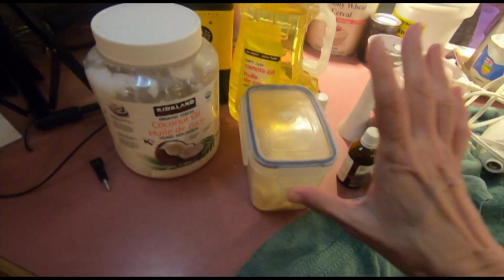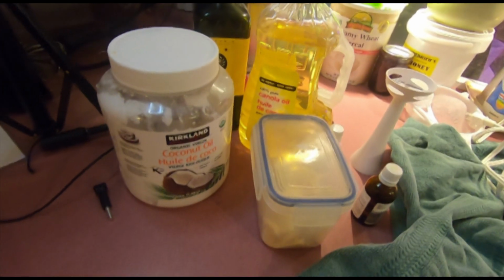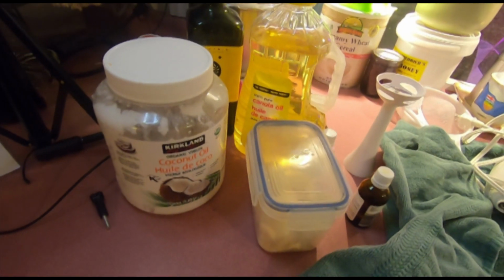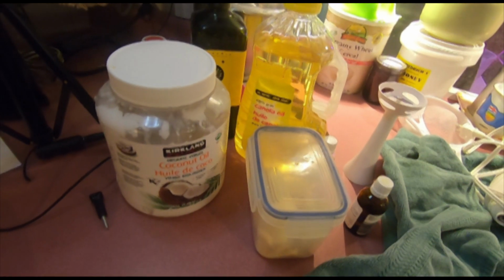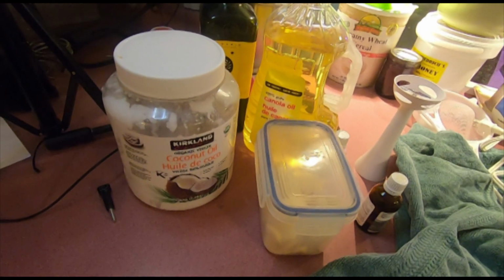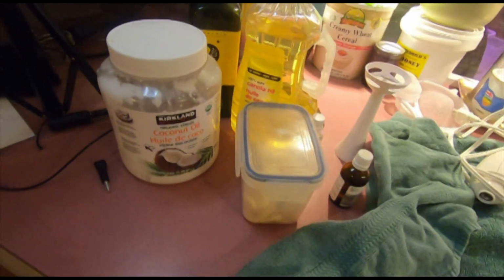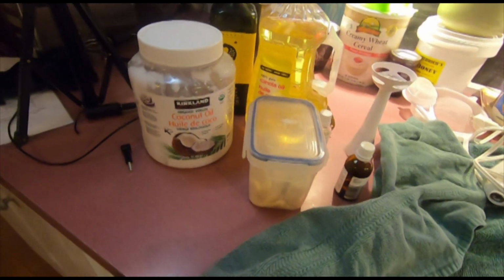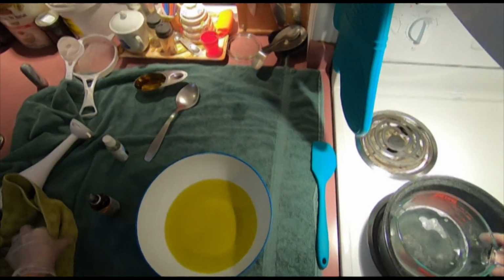What I'll want to do is mix them together when they're close to the same temperature. I usually go for between 100 and 110 degrees. Seems to be a nice temperature for me to work with. So I'm going to get these oils measured up and get them to melting.